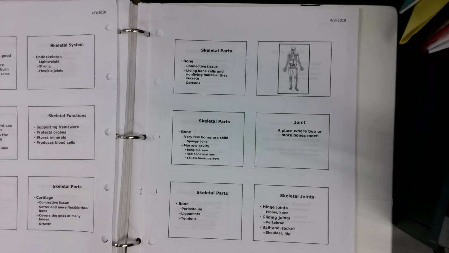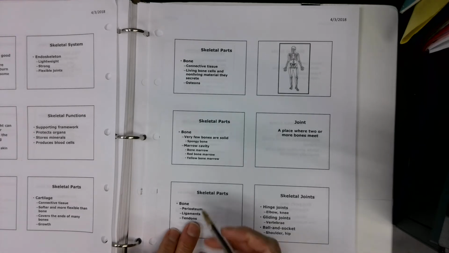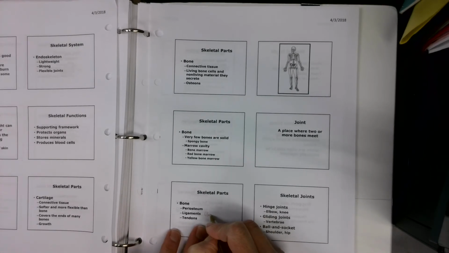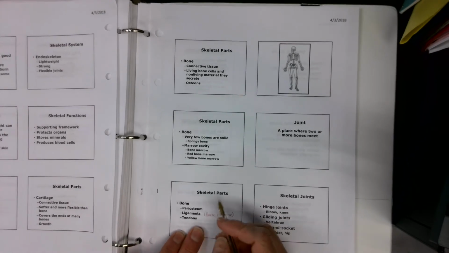The job of the ligament is to be like a tough connective material. It's going to attach bone to bone. So I would maybe write here next to ligament, bone to bone, because that's part of the job, to give us some cushion in between our bones.